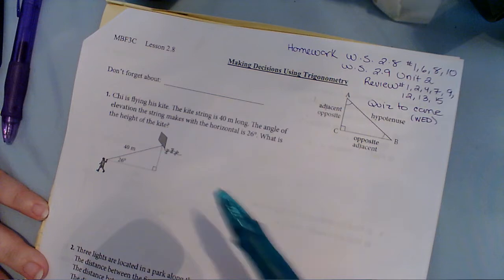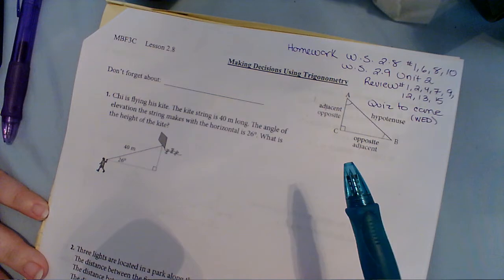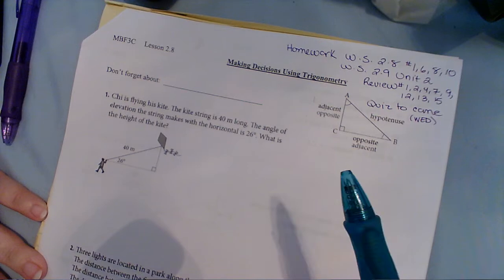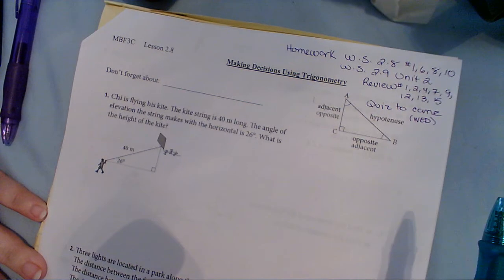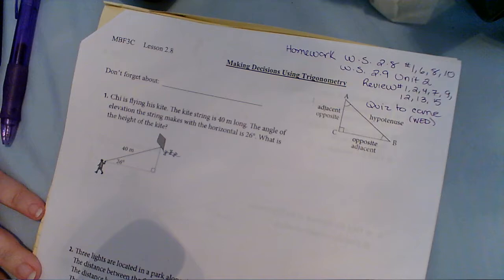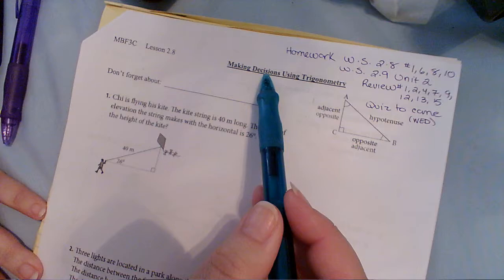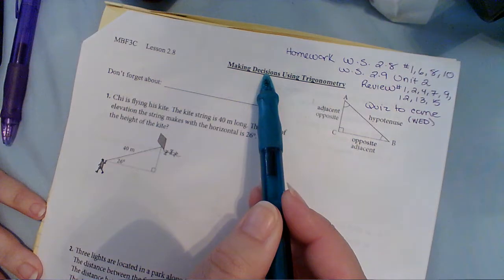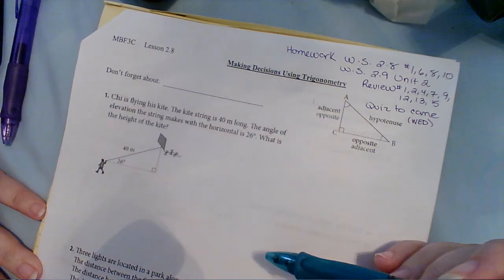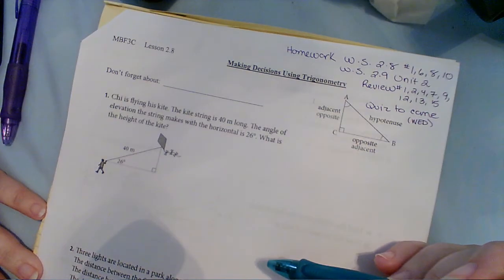So in each question, you're going to have to ask yourself, what is the question giving me, and what am I supposed to use in order to solve for the missing amount? So you have to do that each and every time now with trigonometry. So that's what I'm going to show you today, is how to make those decisions as to what to use in each case. So the lesson today is only a couple of questions, and I'm going to show you how to decide what formula to use.